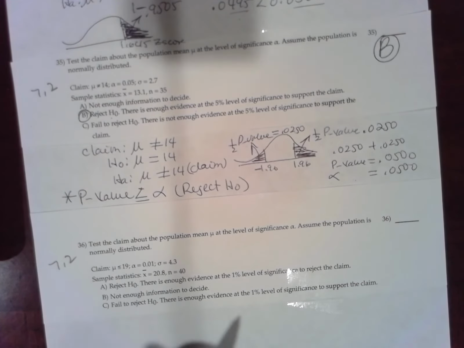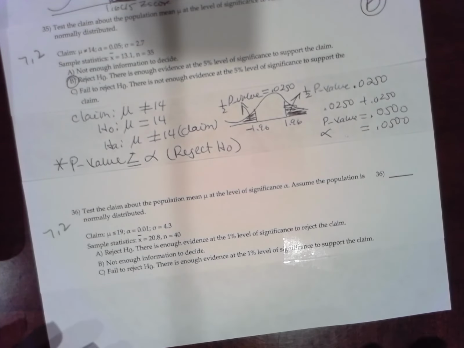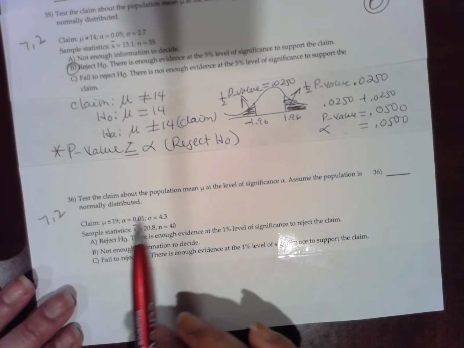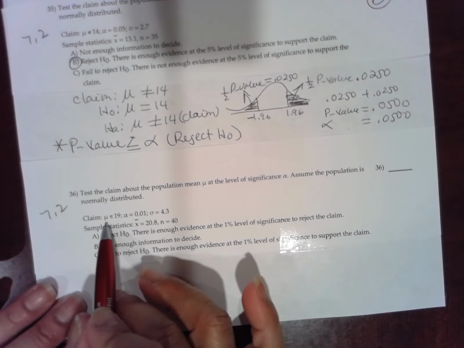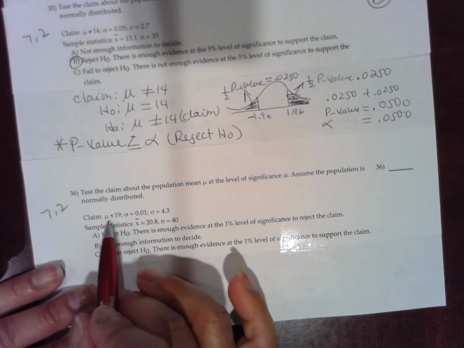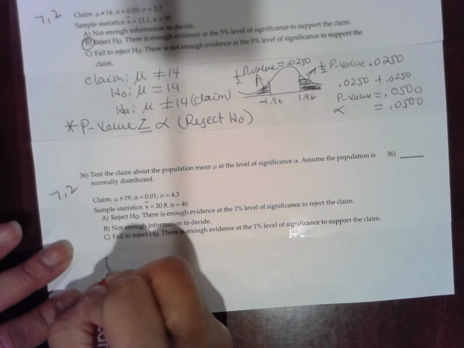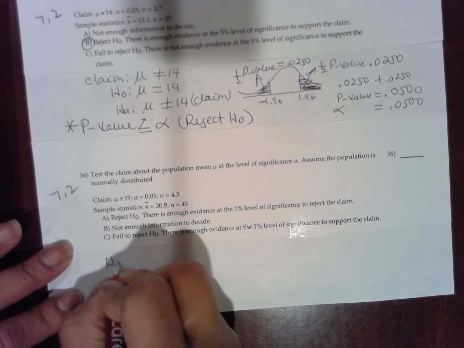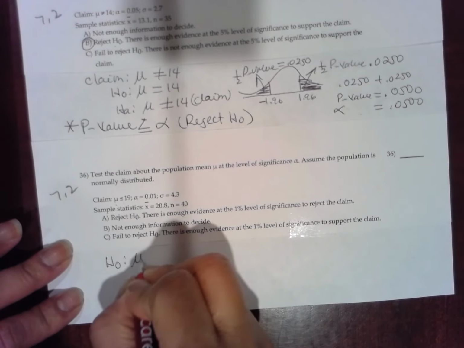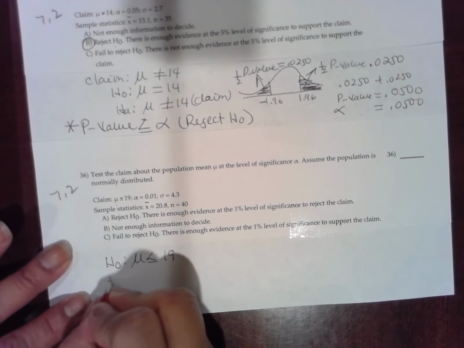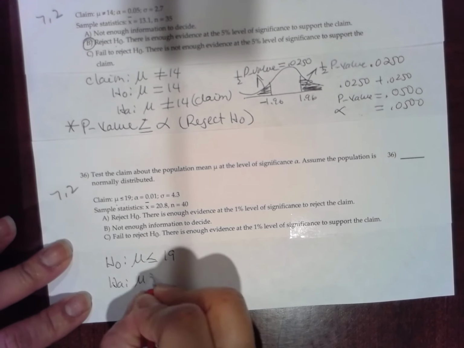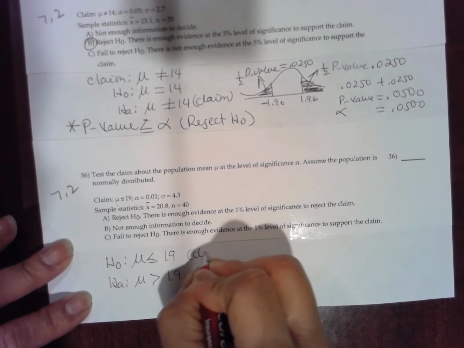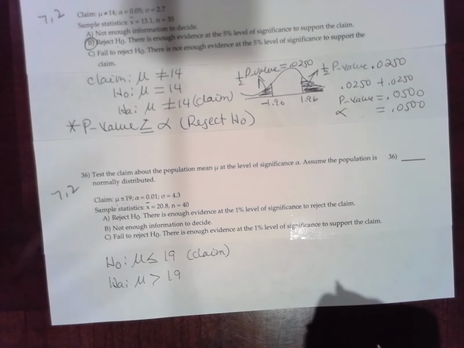So now we're going to move on to question number 36. I believe this is the last one from section 7.2. Test a claim about a population mean. So here the claim is that the population mean is less than or equal to 19. Since you have an equal sign, you will assign that to the null hypothesis. And the alternative will be the complement of less than or equal to, which is greater than 19. So the claim was assigned to the null hypothesis.